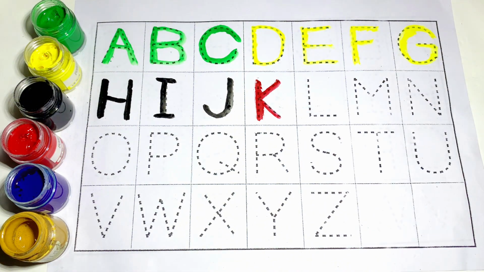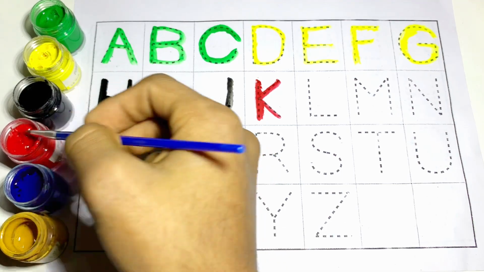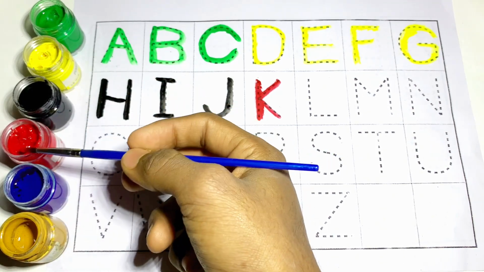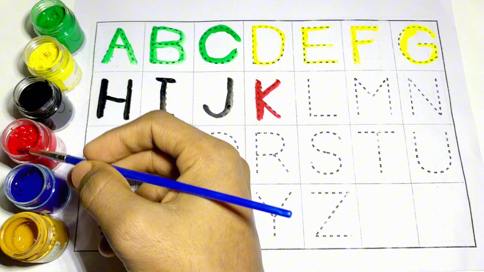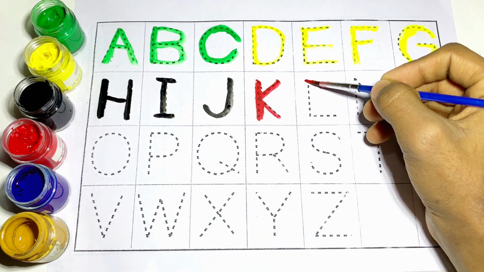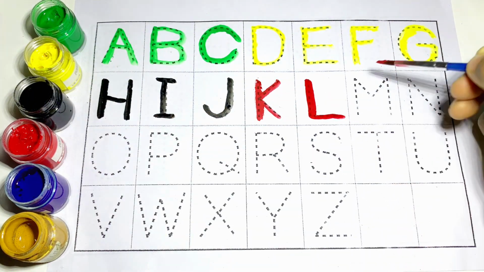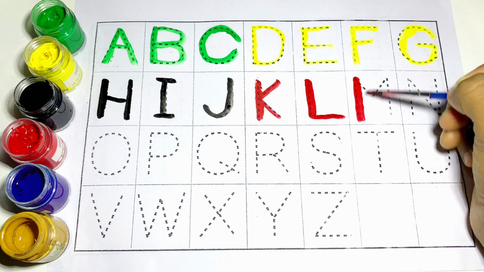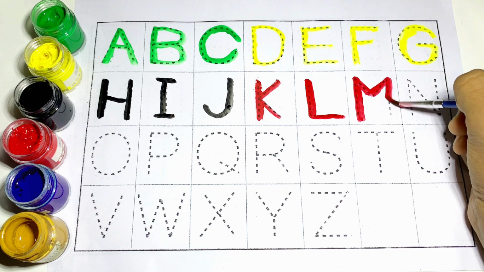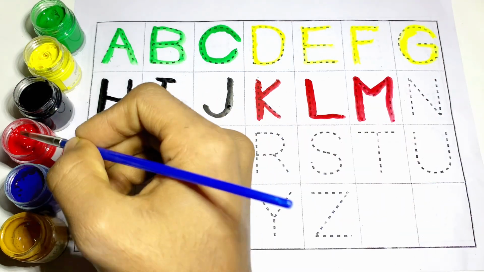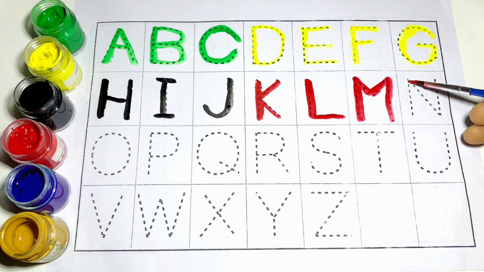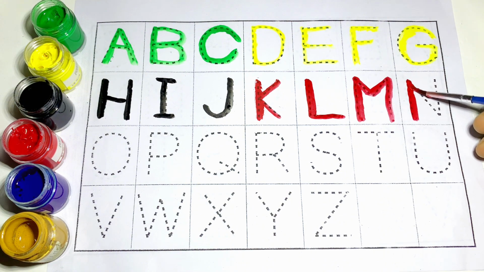Kids, now draw L. L is for lion, L is for lemon, and again use red color. M. M is for moon, M is for mango. Kids, again use red color and draw N. N is for nose, N is for nest.